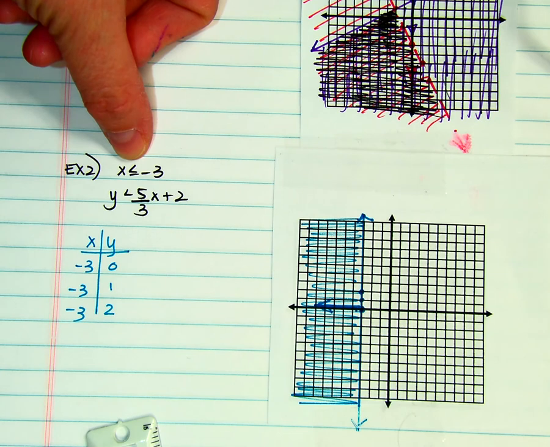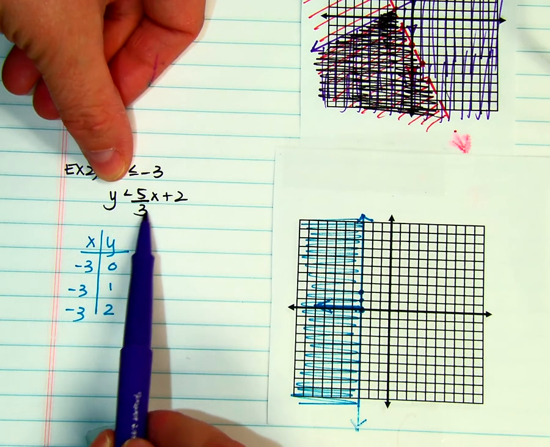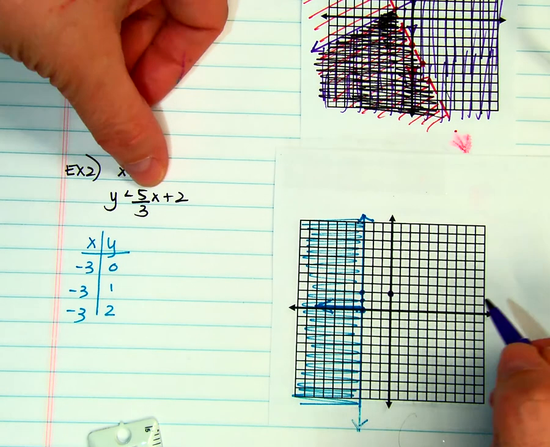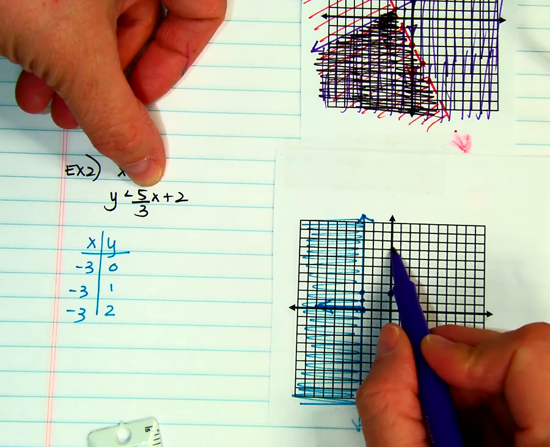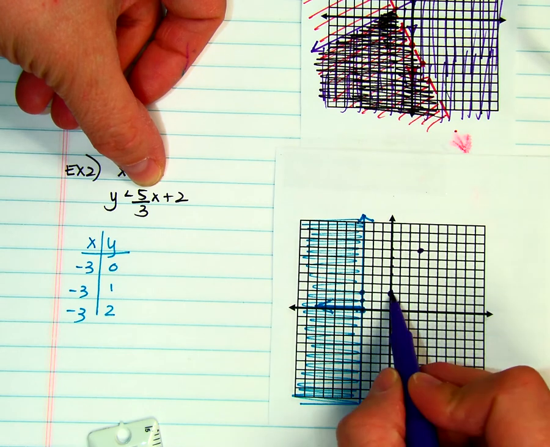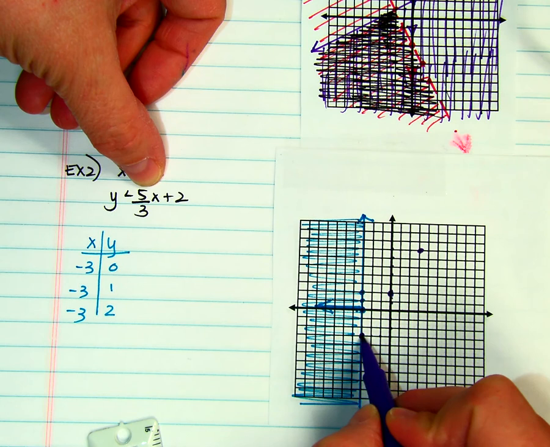I'm going to go ahead and use my purple to do the other one. Y is less than 5/3 x plus 2. 2 is my y-intercept. Slope of 5/3 means up 5 and to the right 3. Or I could have gone down 5, to the left 3.